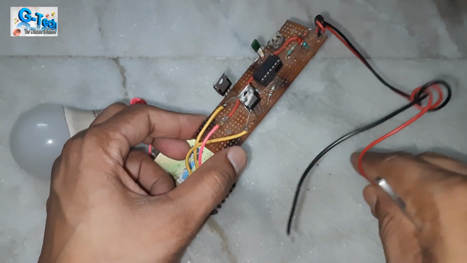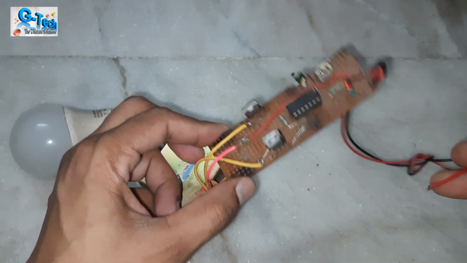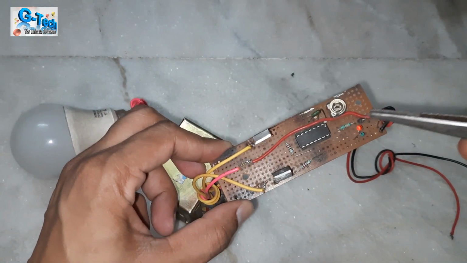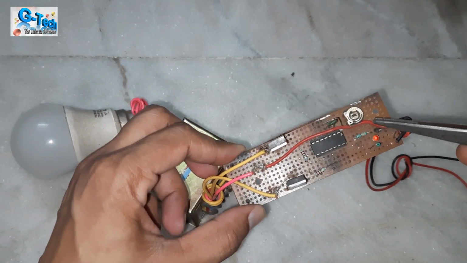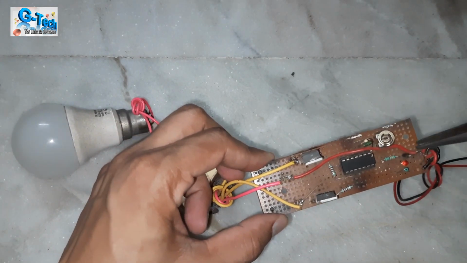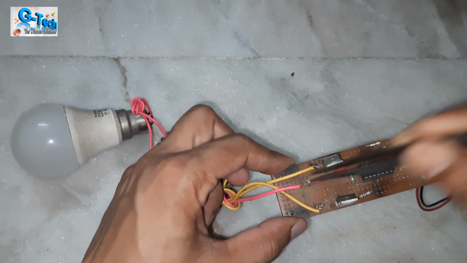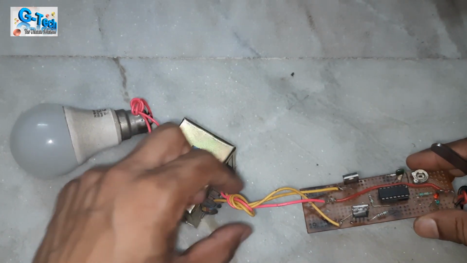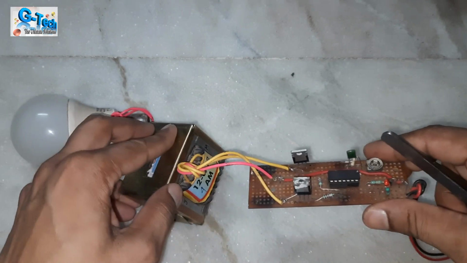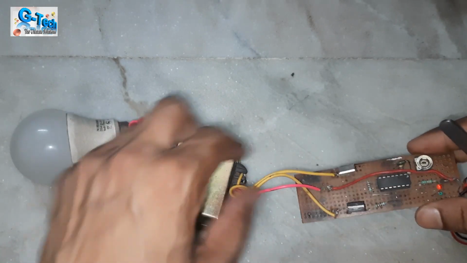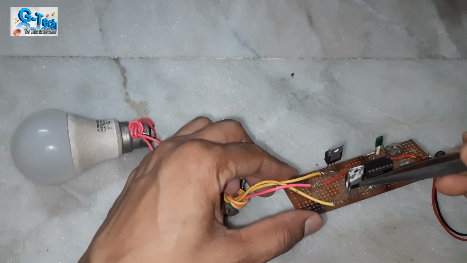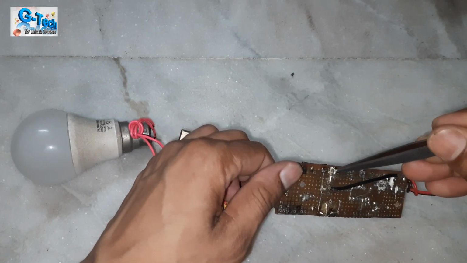See here, three components are the main, and I forgot to tell you the number of this IC. It is 4047. I repeat, and the two MOSFETs I'm using here, the number of this MOSFET is IRF 530.